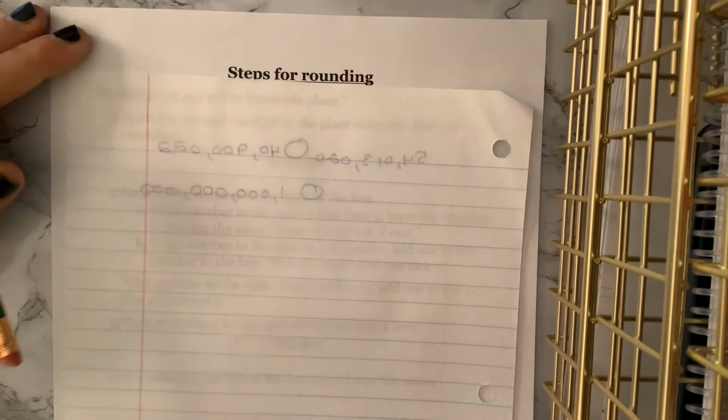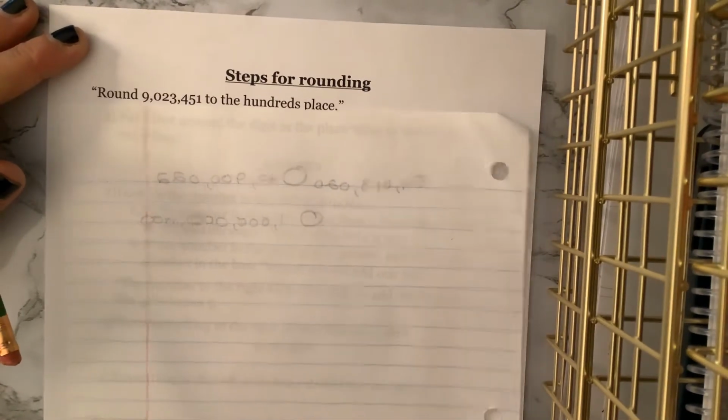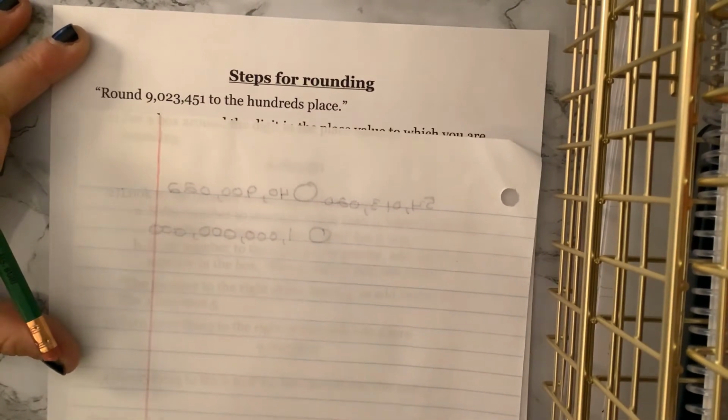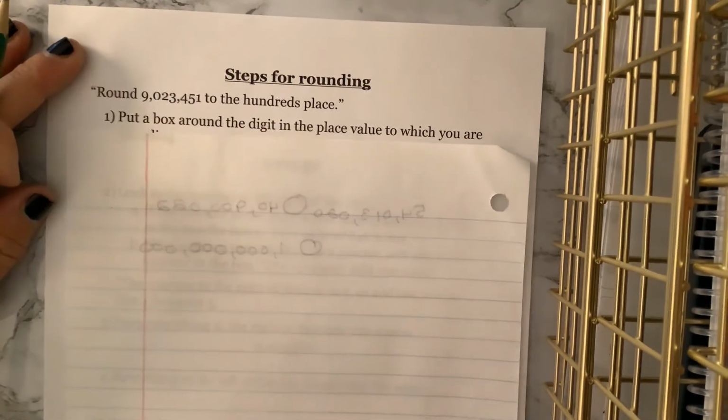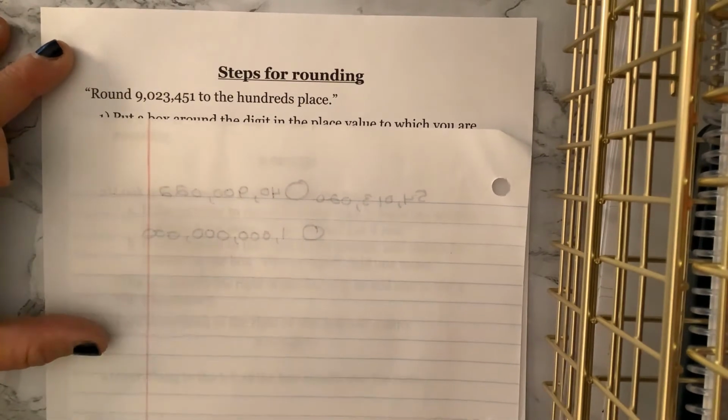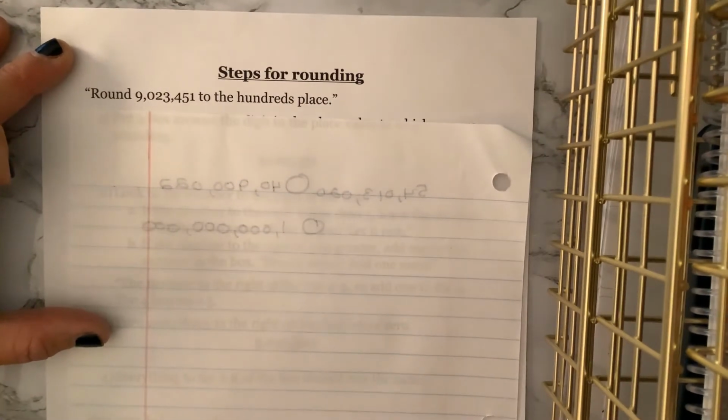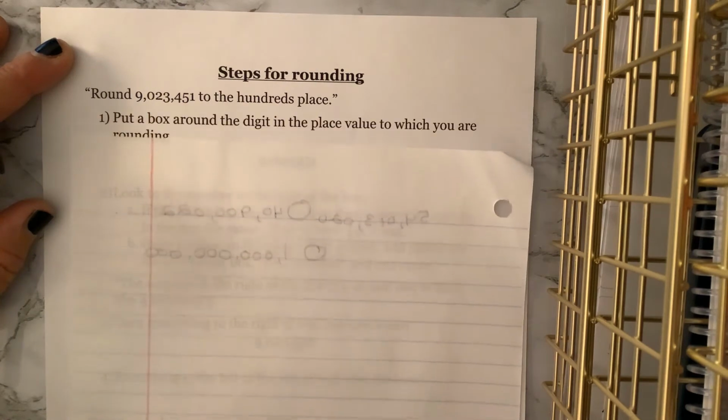So the steps for rounding. In this case, the example I have is that you're going to round 9,023,451 to the hundreds place. I want you guys to practice this routine. It is a good routine to help you work through and make sure you're doing the correct thing.